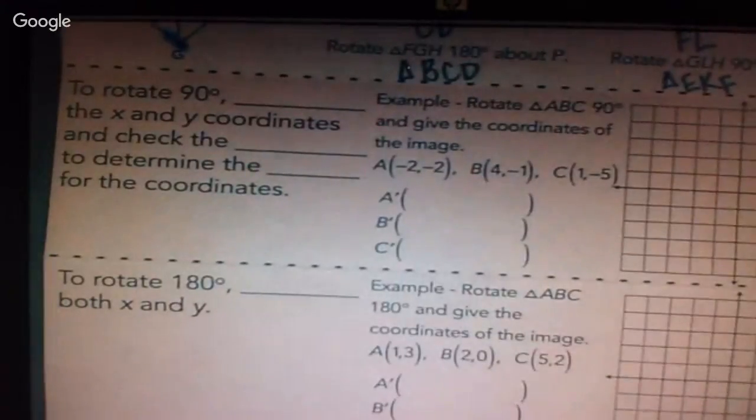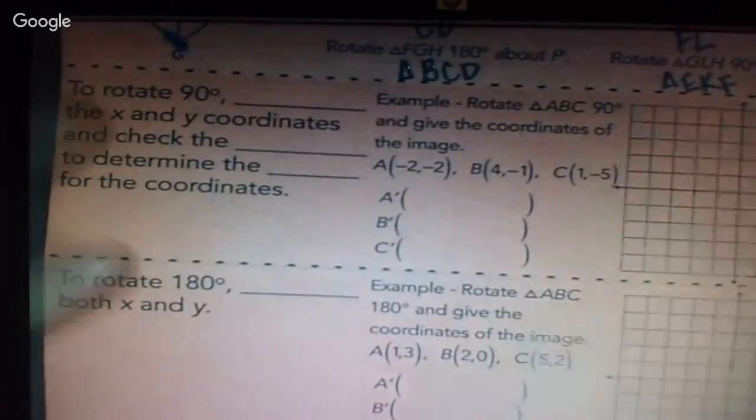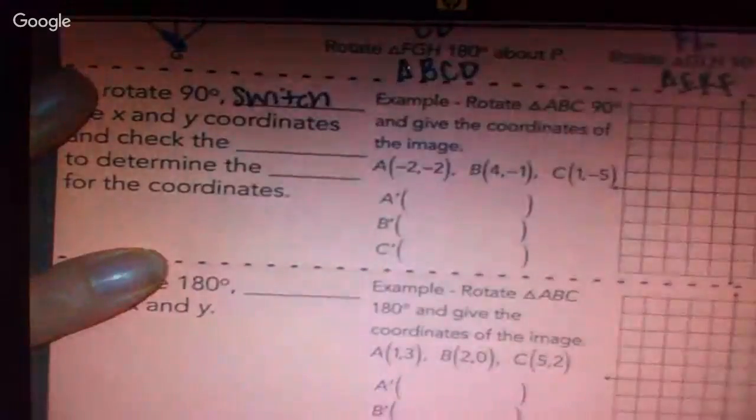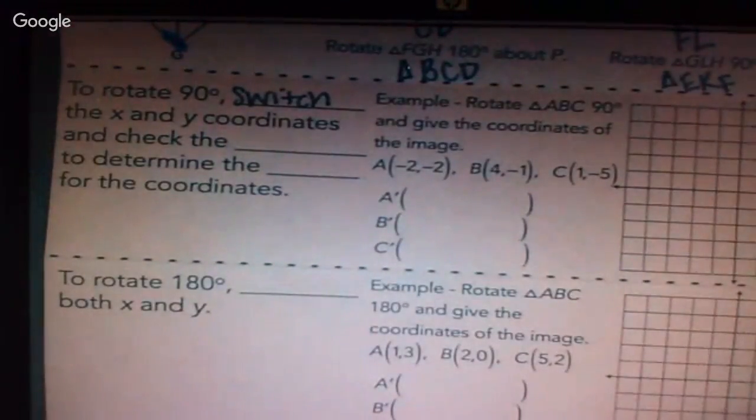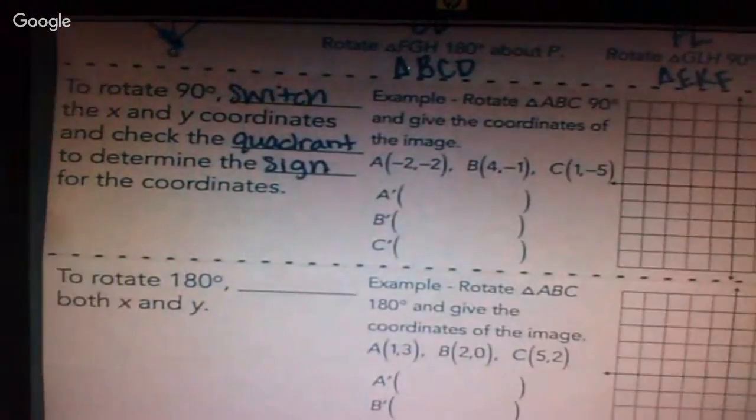So here's another way for me to spell it out for you. To rotate 90 degrees, we switch the X and Y coordinates, which is what I told you to do on the board. You flip your points. That's what that means. Switch the X and Y coordinates and check the quadrant to determine the sign for the coordinates.